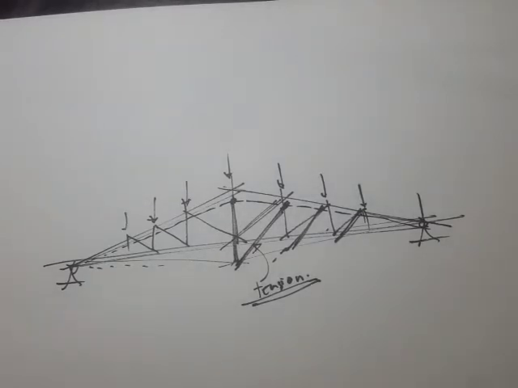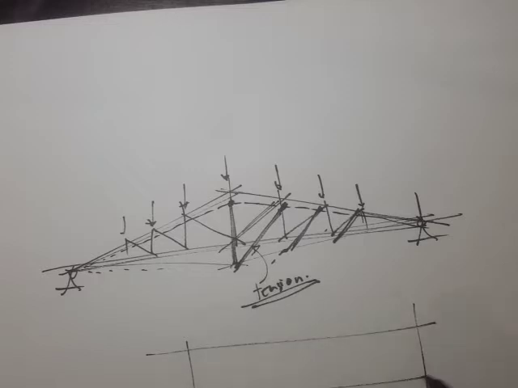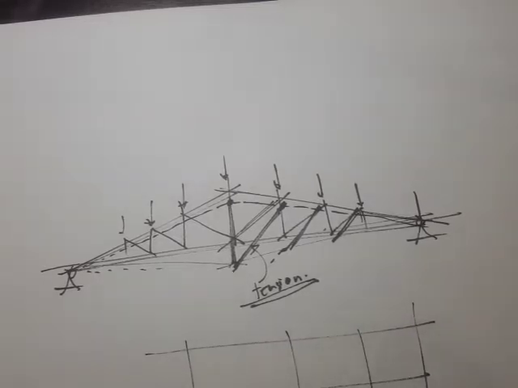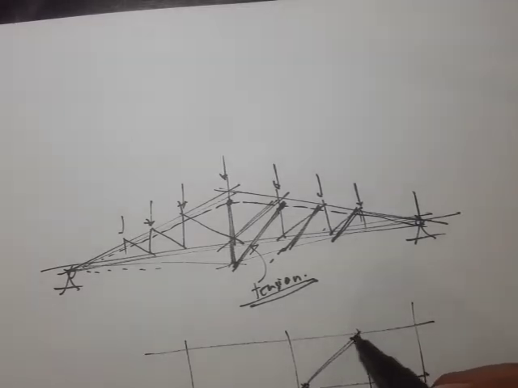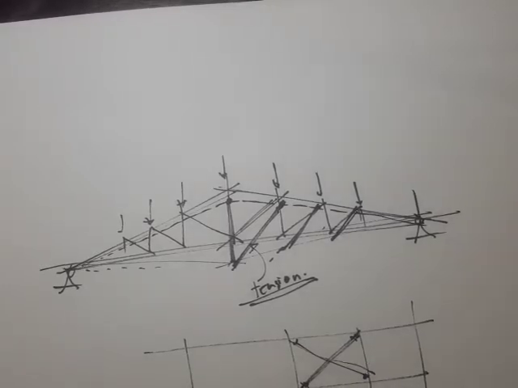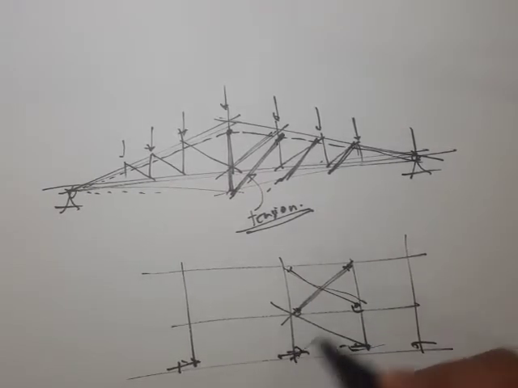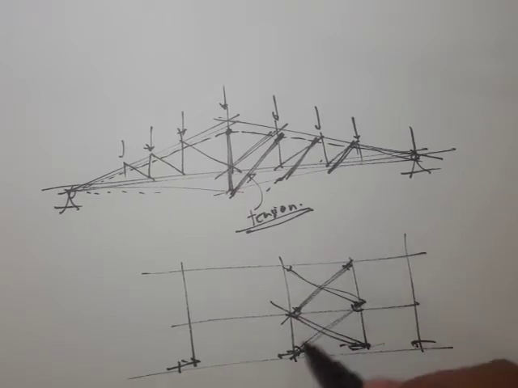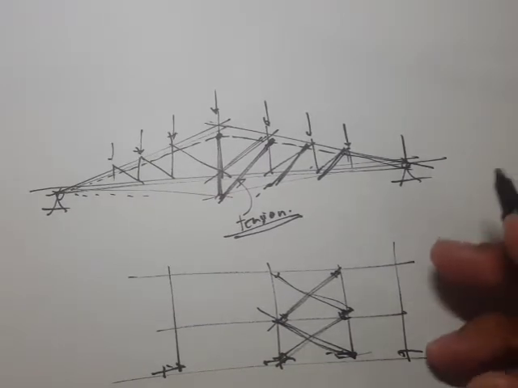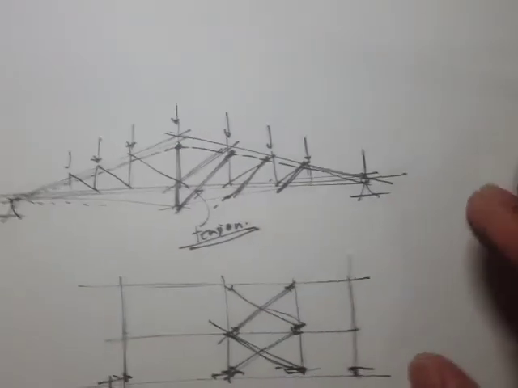Trusses are also used in bracings of frame buildings. Let's say we have a square frame, and sometimes these tension members are used in the braces. So this brace can be in tension or it could be in compression depending upon the loadings experienced by this structure.